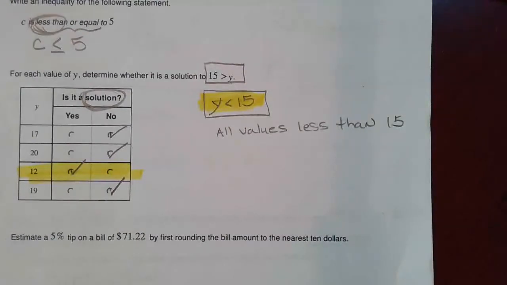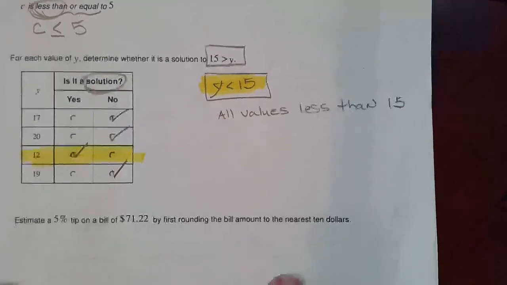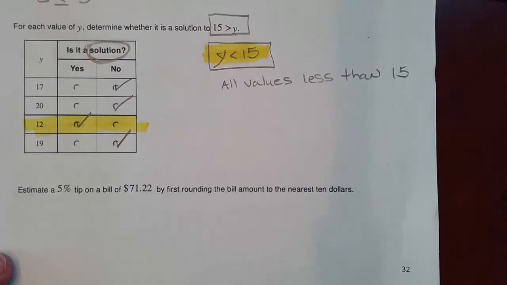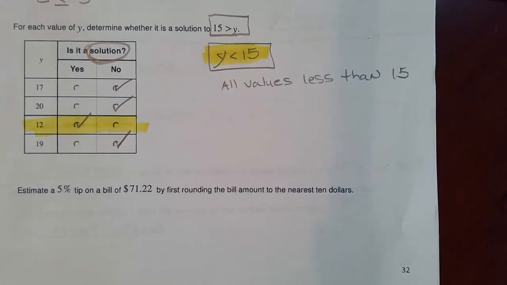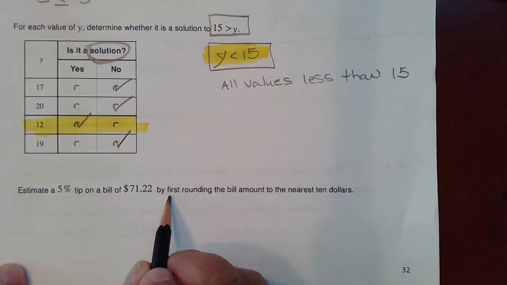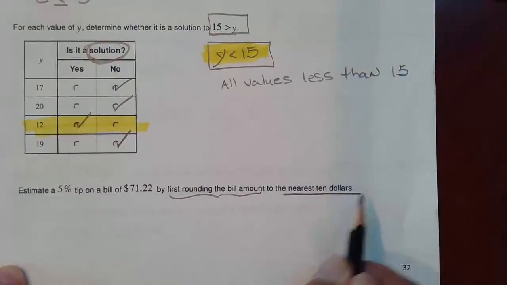Okay, last problem on this lesson's note packet. There's not much in this section. The really heavy sections are 2.3 and 2.4. Estimate 5% tip on a bill of $71.22, and then let's see how they want us to round, by first rounding the bill amount to the nearest $10. Okay, we already had one like this, but it's just a chance to practice how to do a tip that's not exactly 10%. I always do 10% first and then either give it another portion or I cut it in half. So I'm going to do what they said right here, first rounding the bill to the nearest $10.